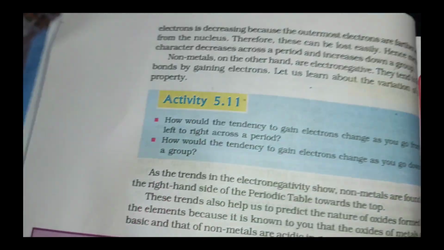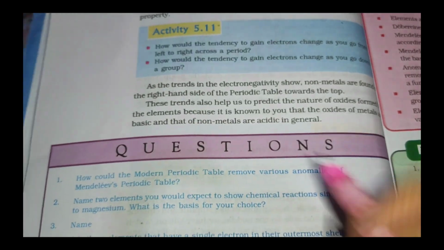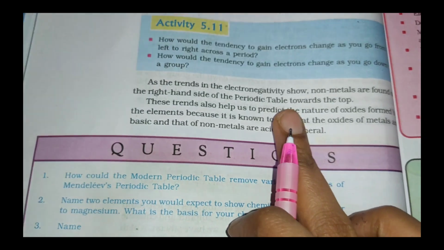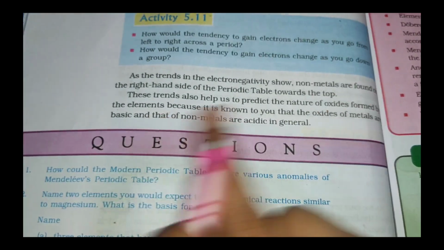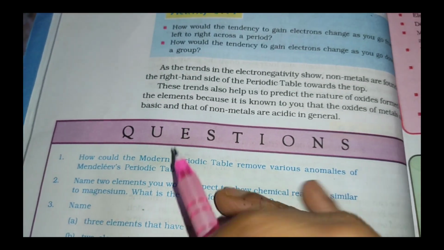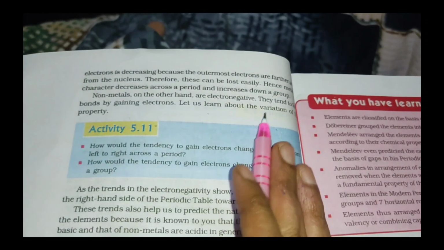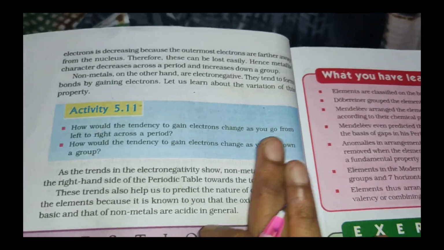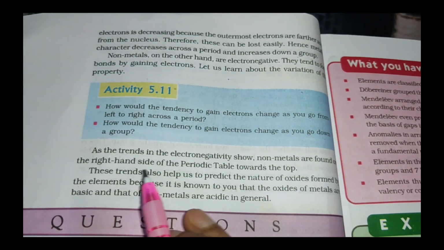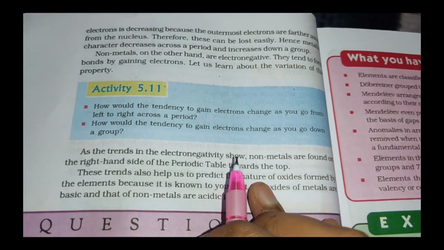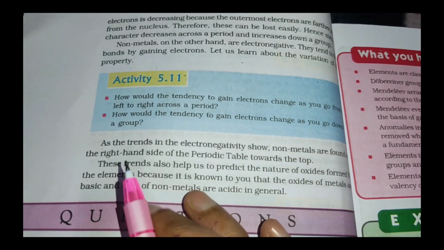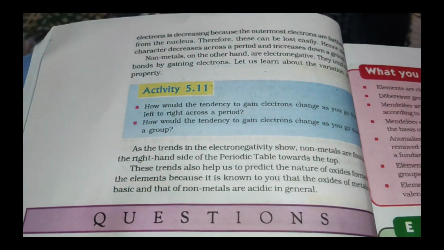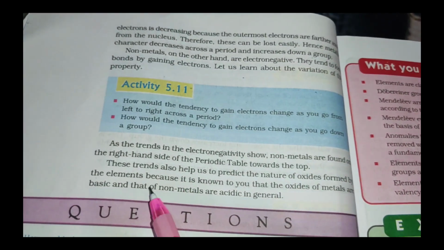Like this we can see the variations. As the trends in electronegativity show, non-metals are found on the right hand side. Because of this change in gaining and losing of electrons, there will be a change in the characteristics. The non-metals are found on the right hand side and metals on the left hand side.